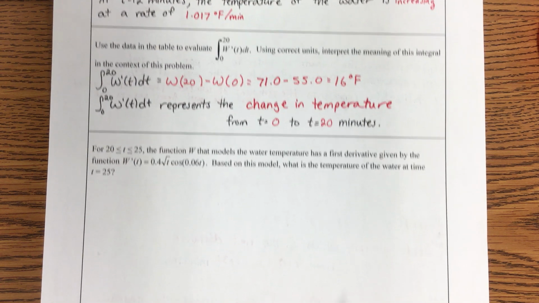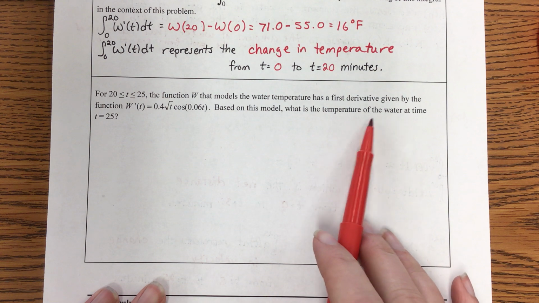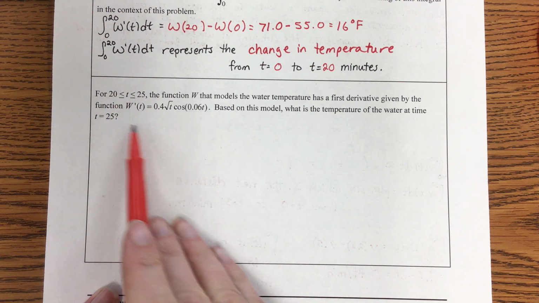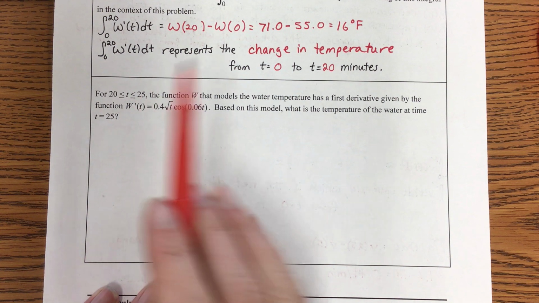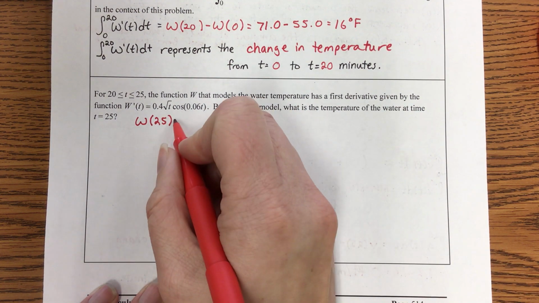Last one, for T between 20 and 25, the function W that models the water temperature has a first derivative given by the function W prime of T equals, and then that whole mess. Based on this model, what is the temperature of the water at time T equals 25? Okay, we want W, the water temperature, at T equals 25. This function is only usable between 20 and 25. We're looking for W of 25. Is what? We don't know.